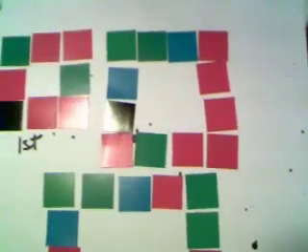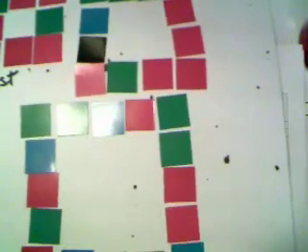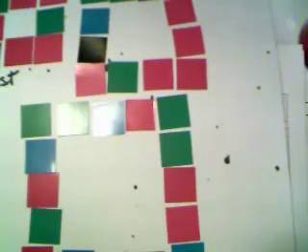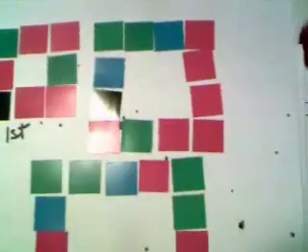So this is what the shape looks like for the pattern that you are answering the questions about on Blackboard. On Lab 1.2 on Blackboard, you have some questions about this pattern. Good luck.